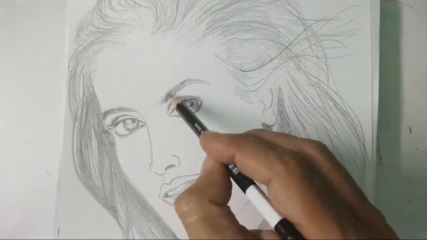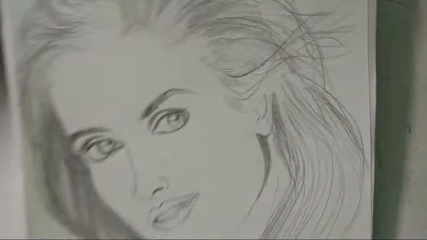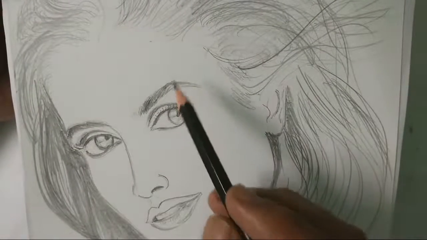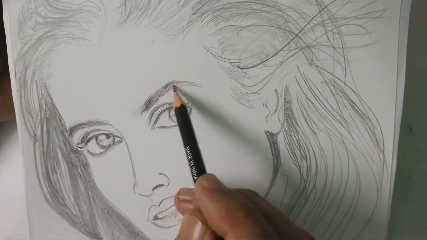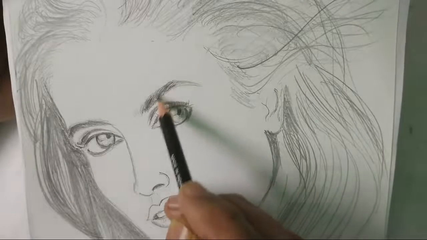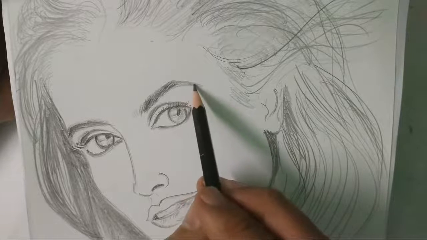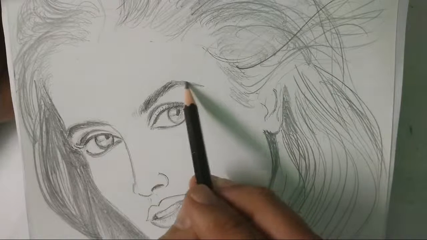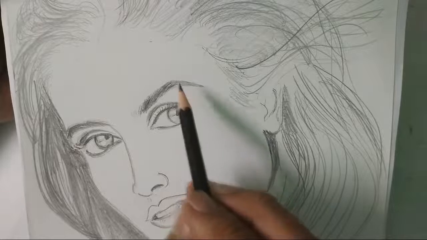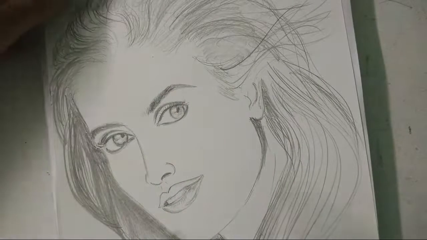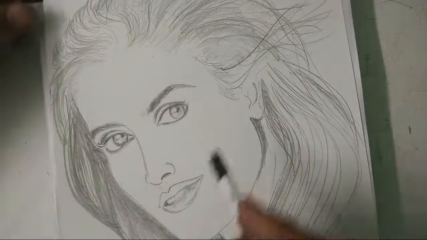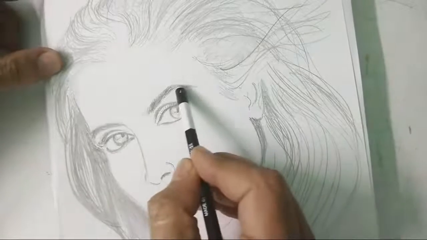Now each hairline will be shown. Now just make it thin.